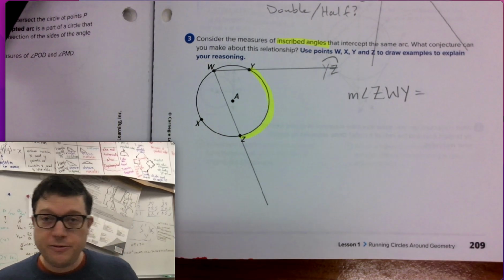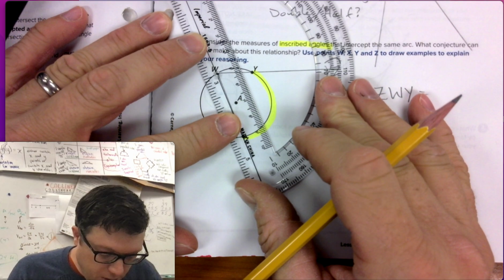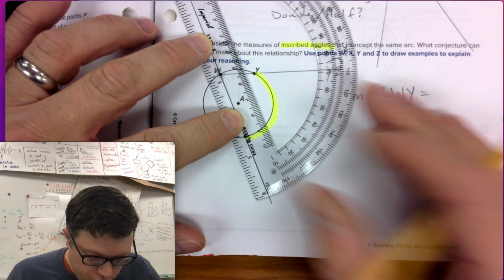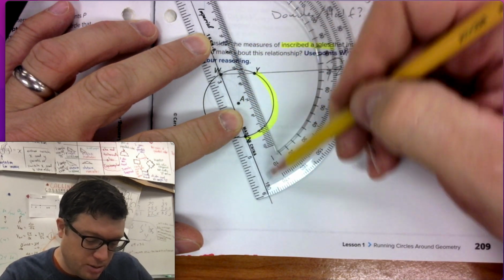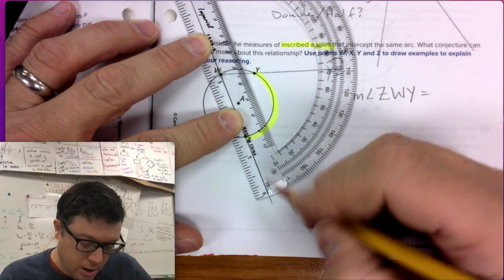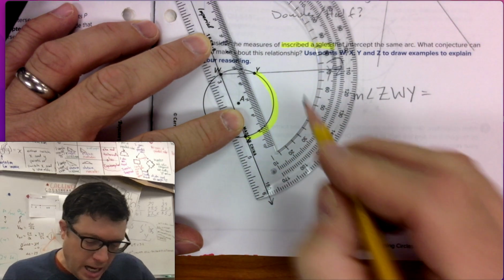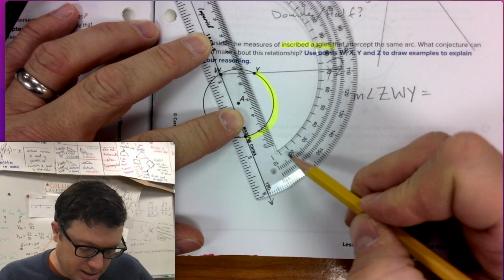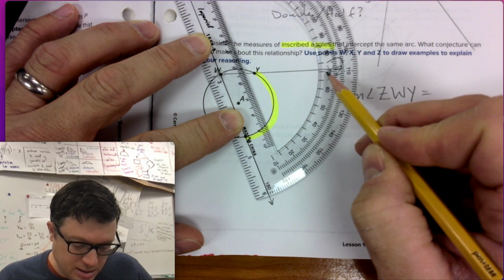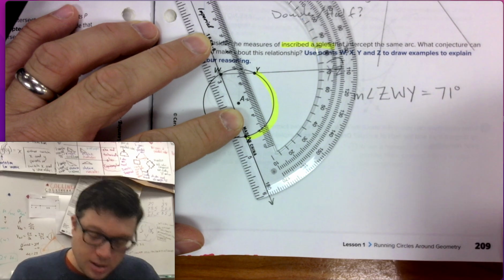And I need to figure out how many degrees that is. So let's go ahead and use the protractor and measure it. Okay. Set the center circle of the protractor on W. I line up the black line of the protractor with one of my rays of the angle. And then along the other line of the protractor, I'm looking at 10, 20, 30, 40, 50, 60, 70, 71 degrees. Right on.